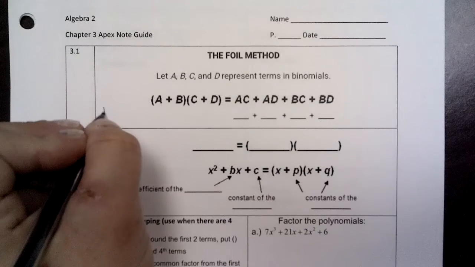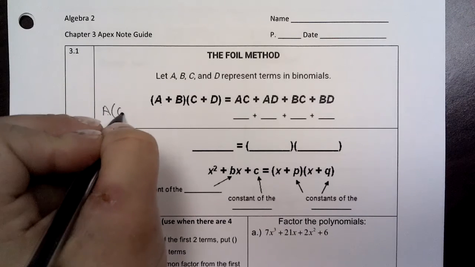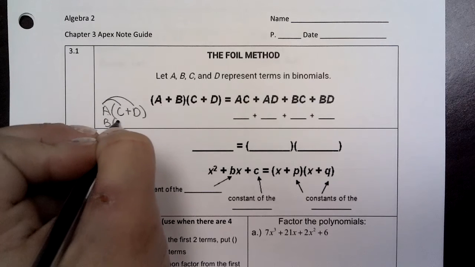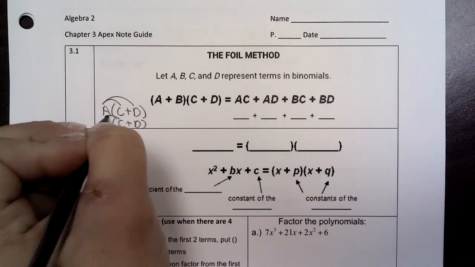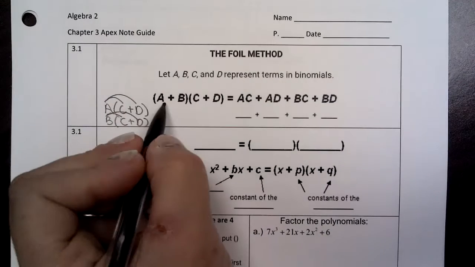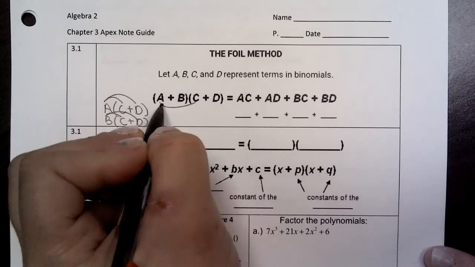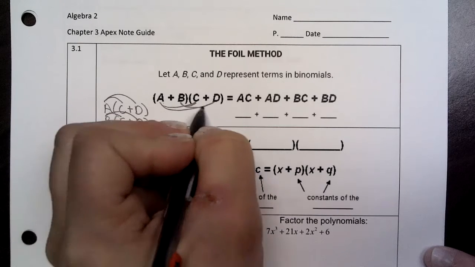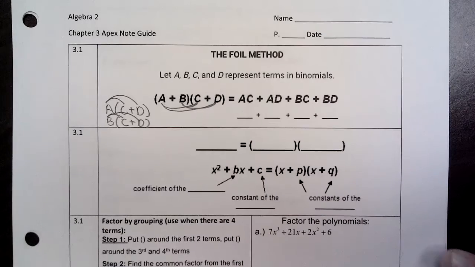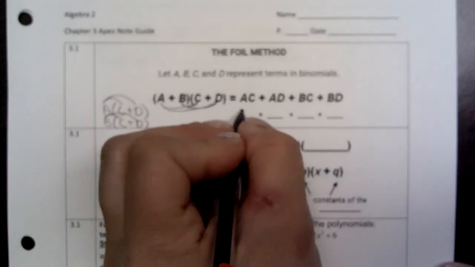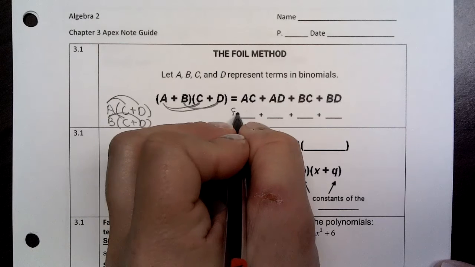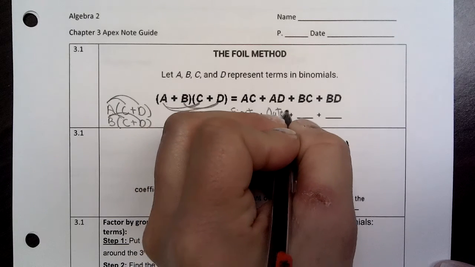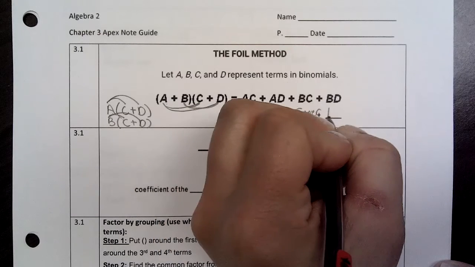So we could rewrite this as A times (C plus D), and then we could distribute there. And then we could do B times (C plus D) and distribute there, and get the same thing as if we multiply first, outer: there's our A times our C and our D, plus our inner and our last. Okay? So the FOIL method is just a shortcut to distributing. So what this represents here is the first two terms multiplied, plus the outer, plus the inner, plus the last.